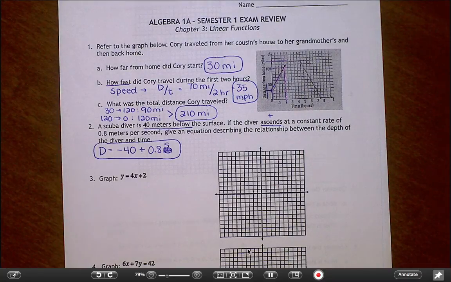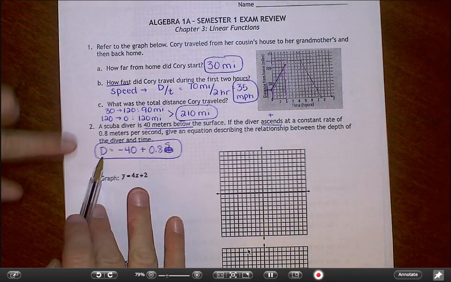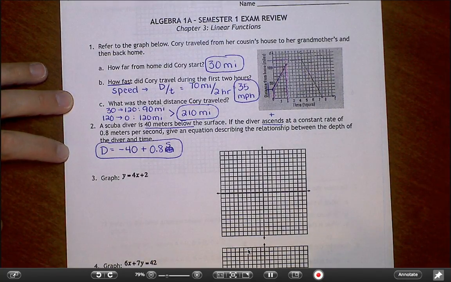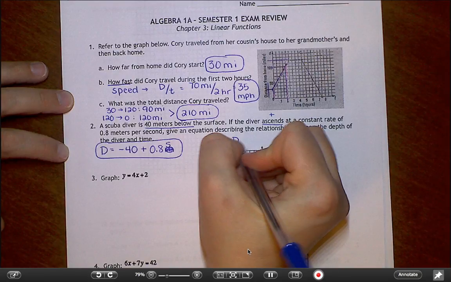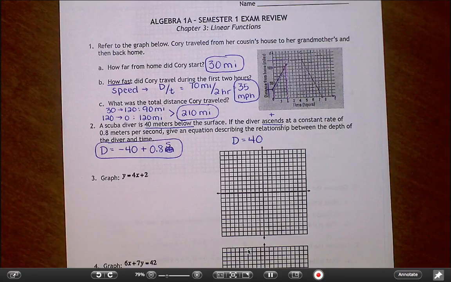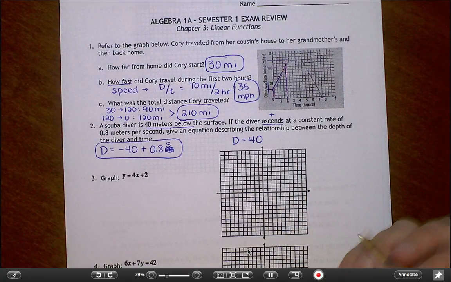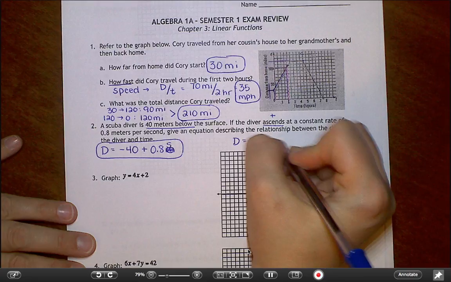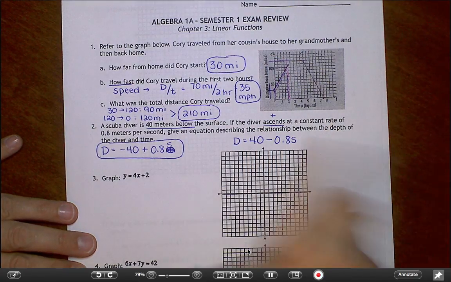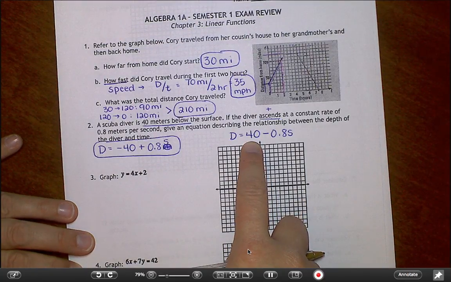However, I could see you making the argument that since we're calling this a depth, we should just be able to say the depth is 40 and know that that's 40 meters below the surface. So if you started with a positive 40, that's all fine and good. But if you started with a positive 40 as your depth and you're heading upwards, technically your depth is decreasing. So you would do minus 0.8 per second. Okay, because that's what's happening to your depth: if you're coming upward, your depth is getting smaller.